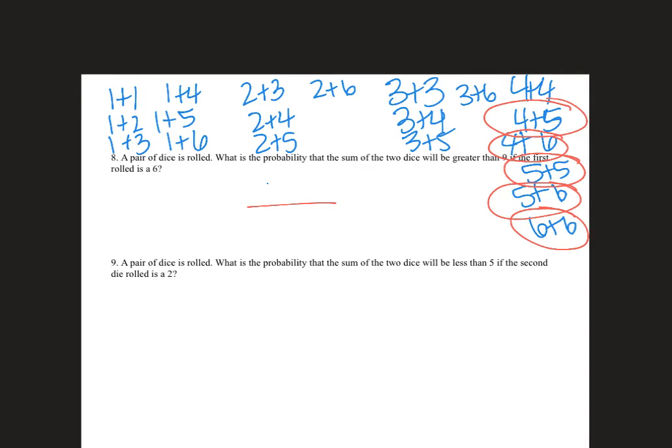So out of, you have 3, 4, 5, 6, 7, 8, 9, 10, 11, 12, 13, 14, 15, 16, 17, 18, 19, 20. You have 20 possibilities. Now the probability of you getting greater than 9, 1, 2, 3, 4, 5, is 5 out of 20.